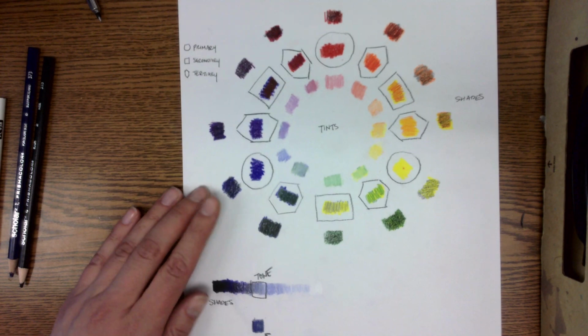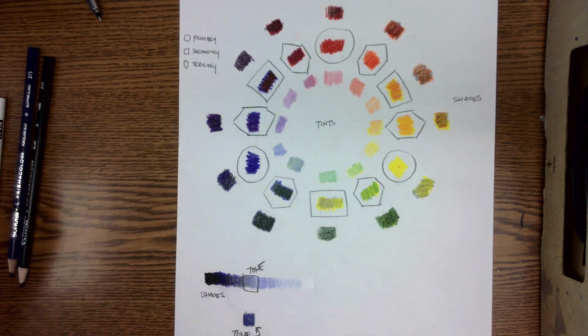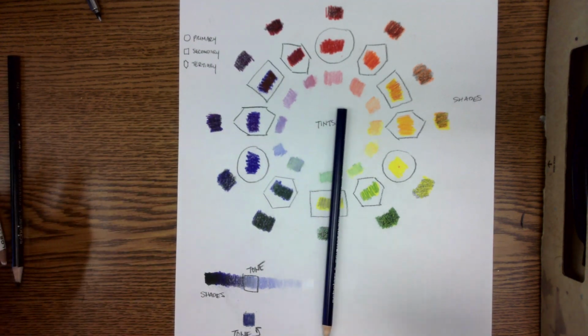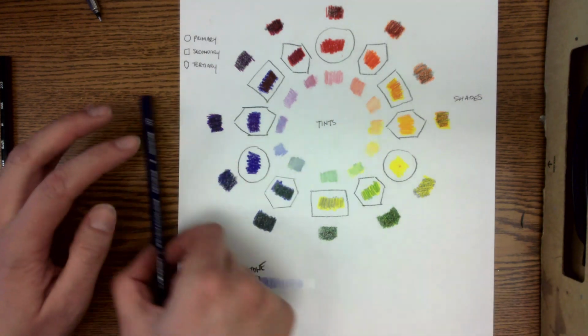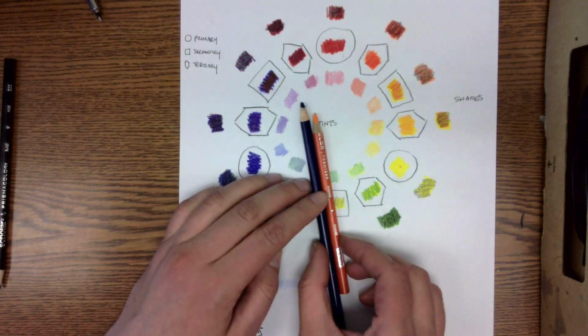So what I want you to do at this point is go ahead and find two complementary colors. I'm just going to use blue, and what's the opposite of blue? Circle with a square. I've got orange. So I'm going to take orange. Those are going to be my complements.